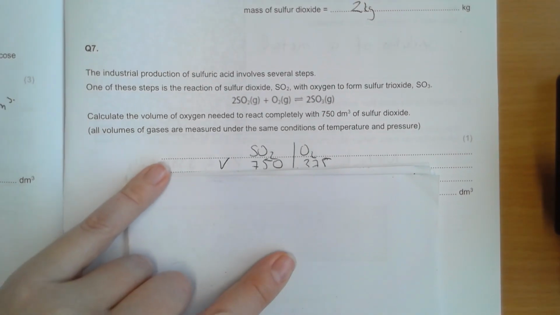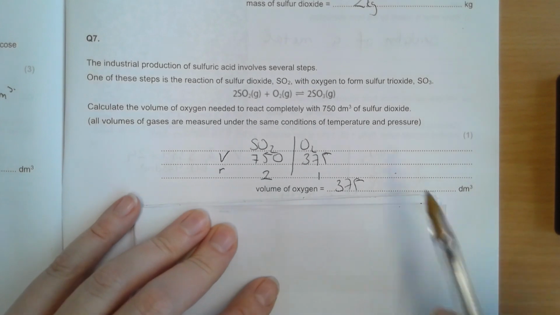The next one, it says calculate the volume of oxygen needed to completely react with 750 decimeters cubed.